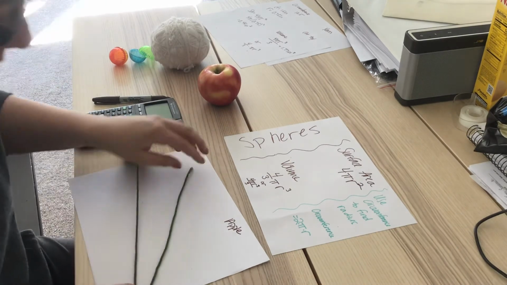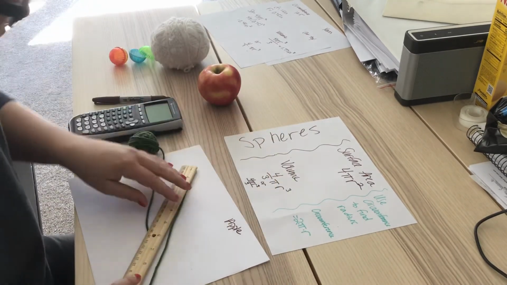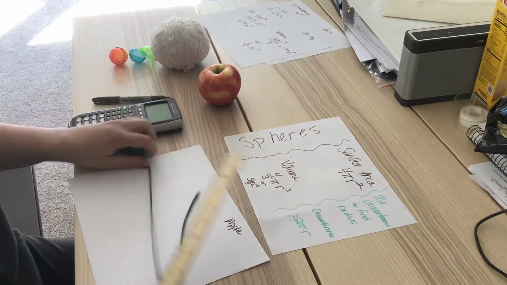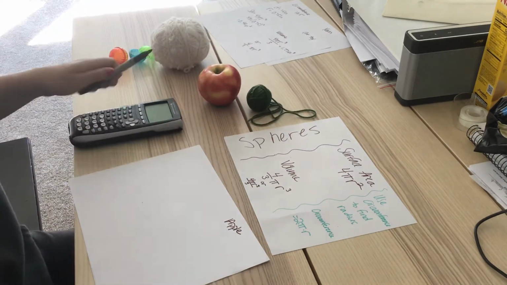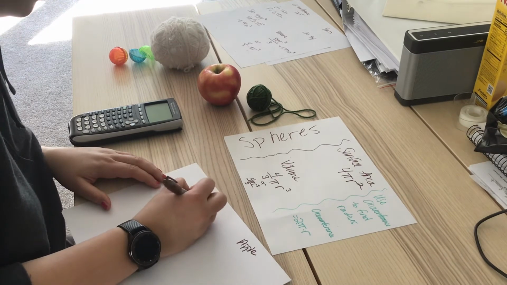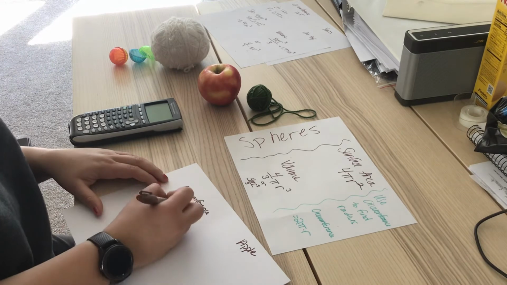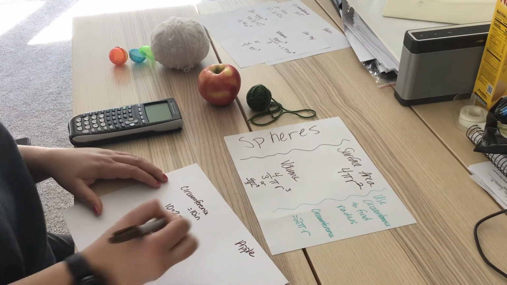So here's my circumference, which looks like about 10 inches. So 10 inches is my circumference of my apple. All right. So when I want to find the radius, I'm going to take 10 equals 2 pi r.